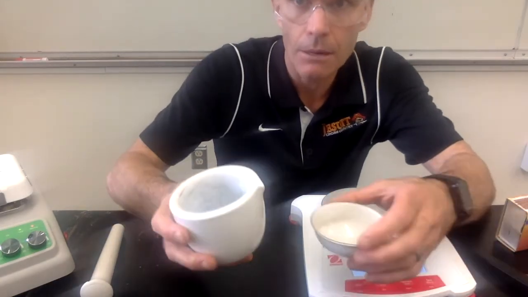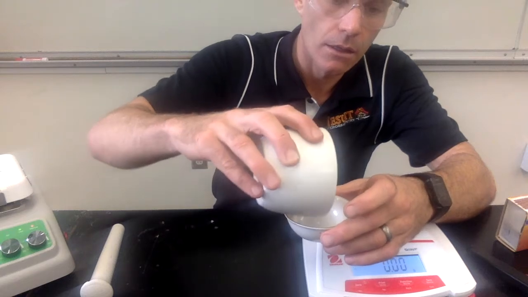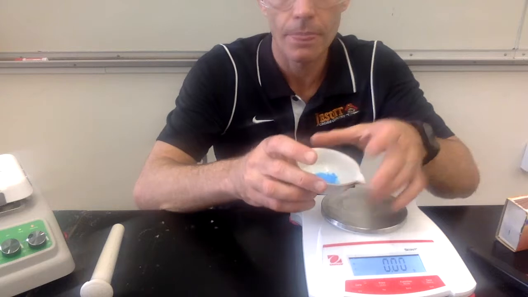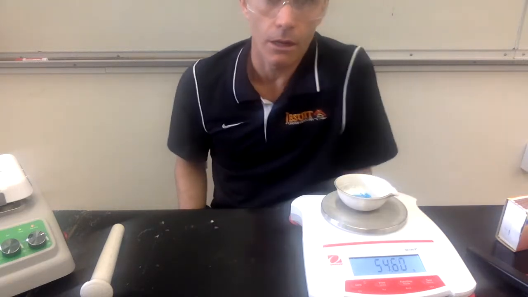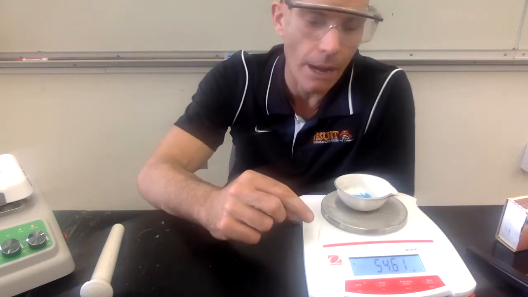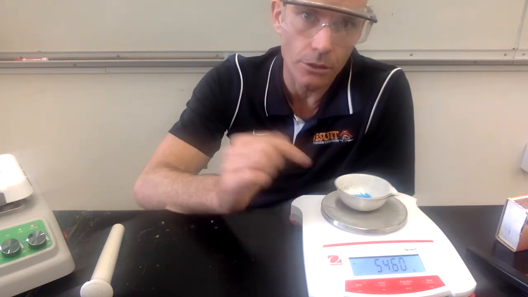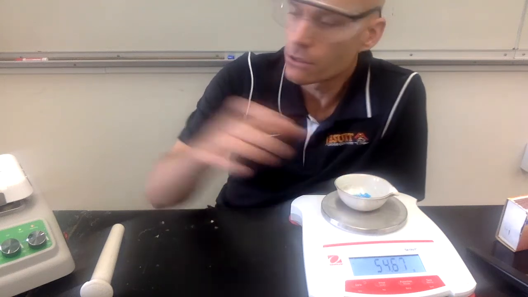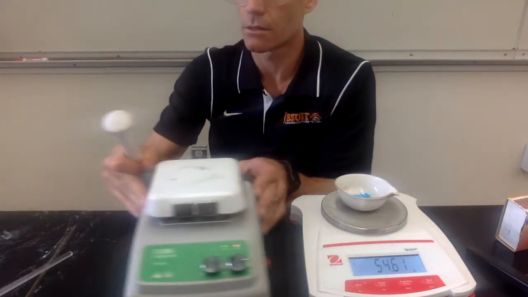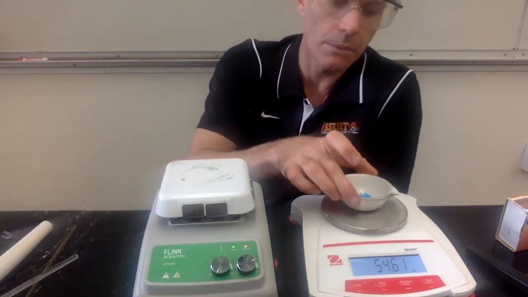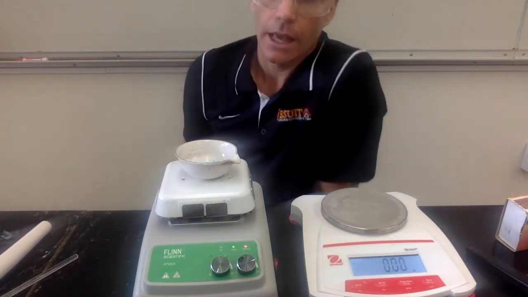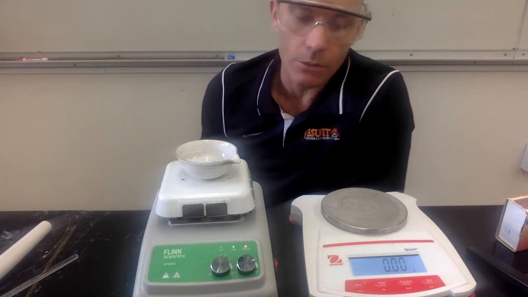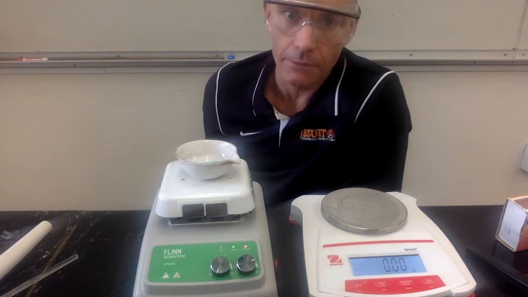And now for the next part, I'm going to be adding some of that blue crystal into an evaporating dish. And I'll be weighing it. So we're putting it on our balance. You can record the mass of the blue crystal and the evaporating dish. And then we're going to get a hot plate. So this is my hot plate. And I'm going to be setting this on the hot plate. And we'll be leaving it on the hot plate for a couple minutes. And after a few minutes, we'll take it off, let it cool, and then we'll weigh it again.